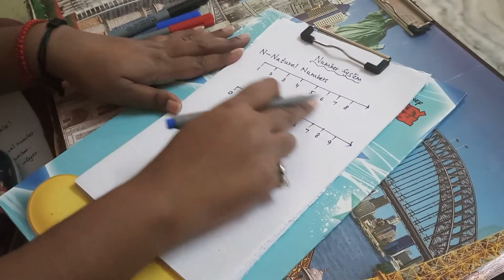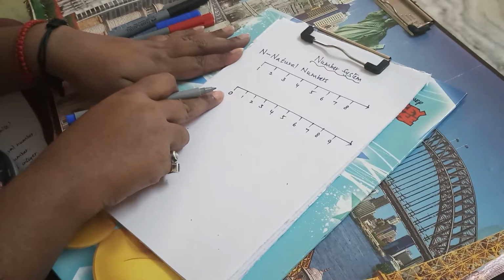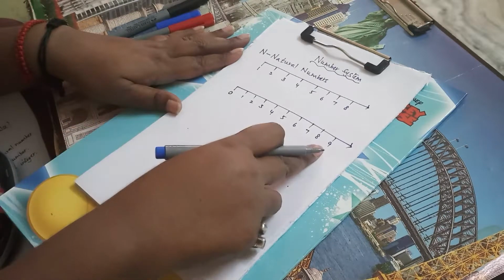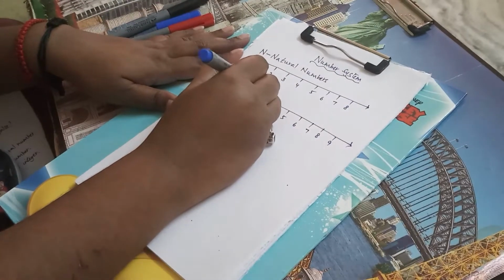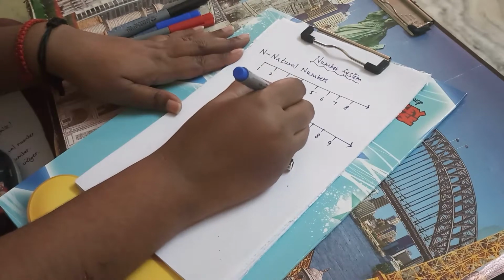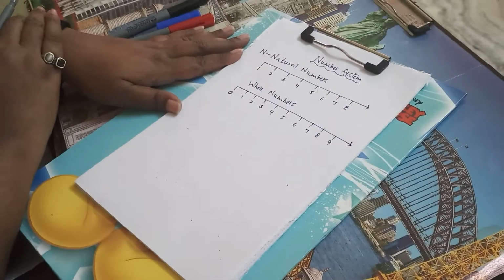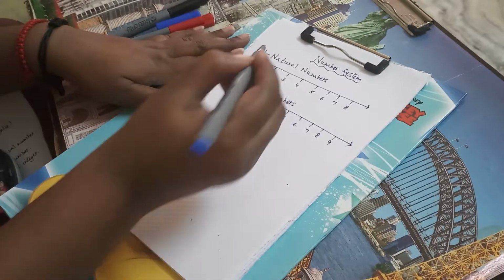So with the natural numbers, when you add the number 0 into the collection of natural numbers, this collection is called whole numbers. And the collection of whole numbers is denoted by capital W.